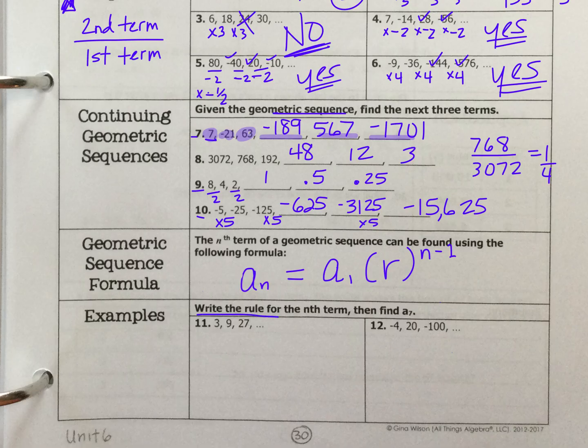All right. Write the rule for the nth term and then find A7. So first I need to identify all the parts. I need an A1, I'm going to need an R, and I'm going to need an N. My A1 is the first, so it's a 3. My R is what I'm multiplying over and over, so 3 times 3 is 9, 9 times 3 is 27, so I'm multiplying by 3, and my N will eventually be 7.